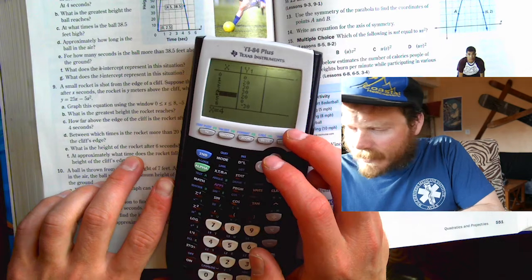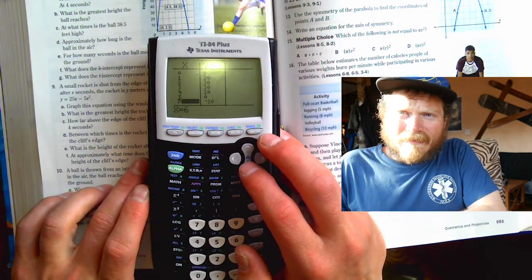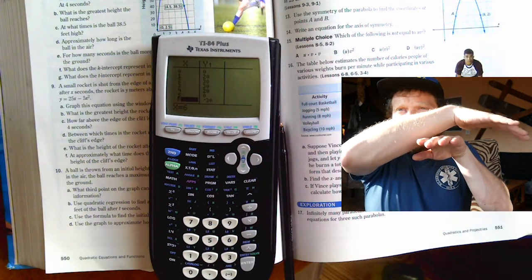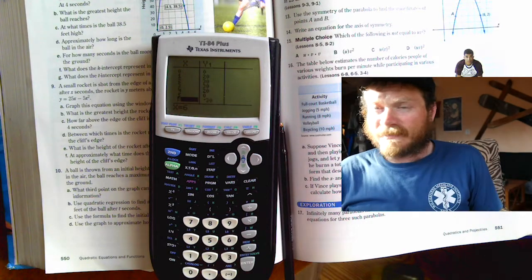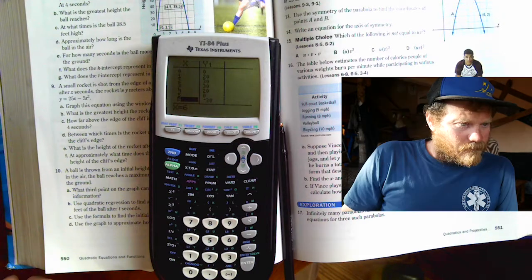What is the height of the rocket after 6 seconds? Negative 30. So what does that mean, right? It's on a cliff, you shoot it, and then it's like, woo, woo, woo, oh, but then it can go below the cliff. So at 6 seconds, it's dropped 30 below the cliff.